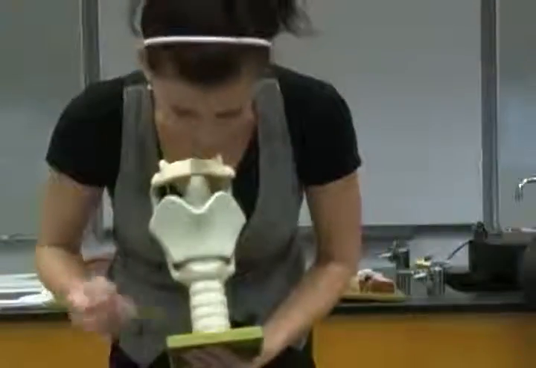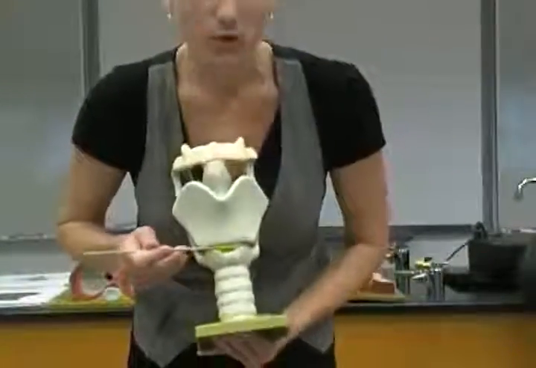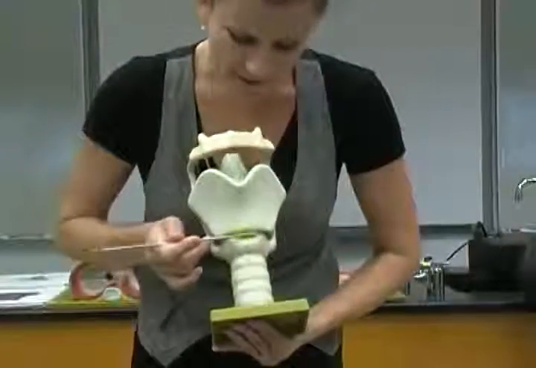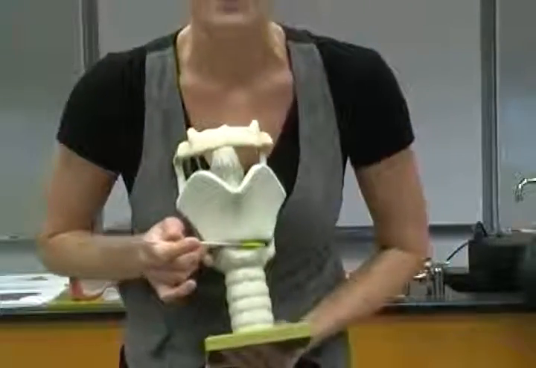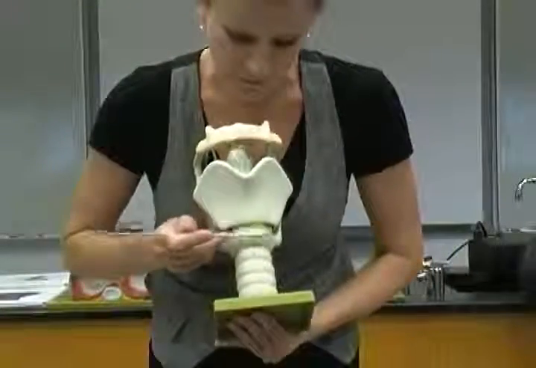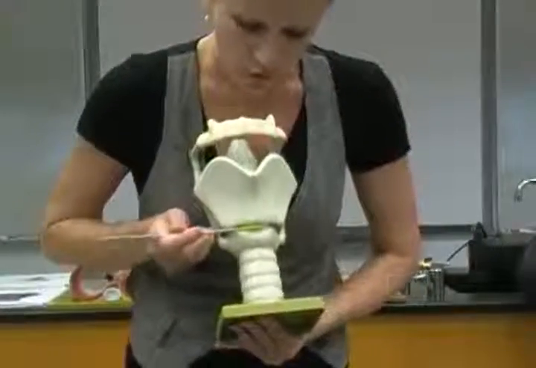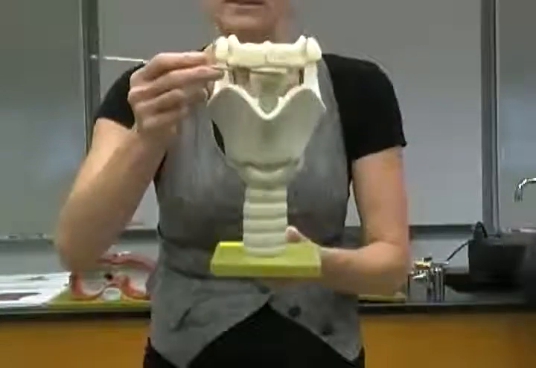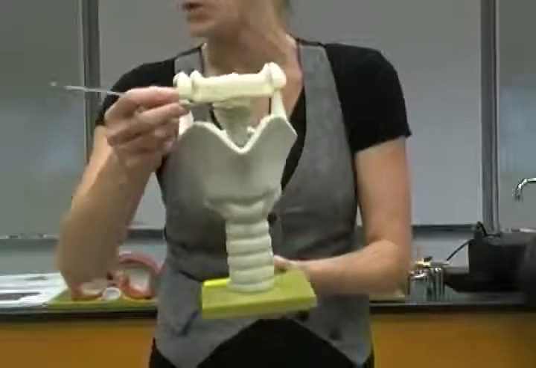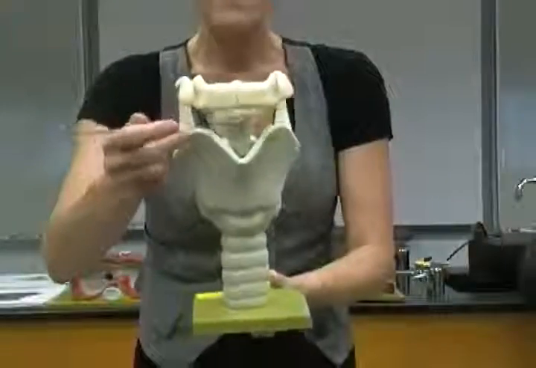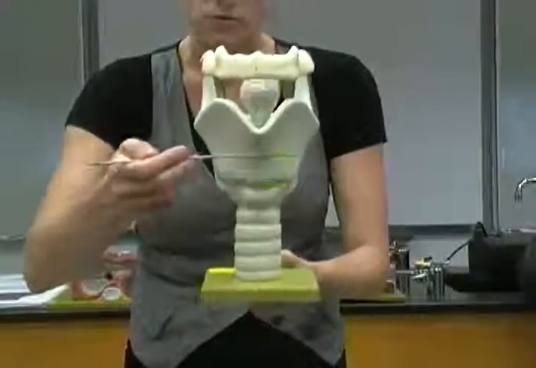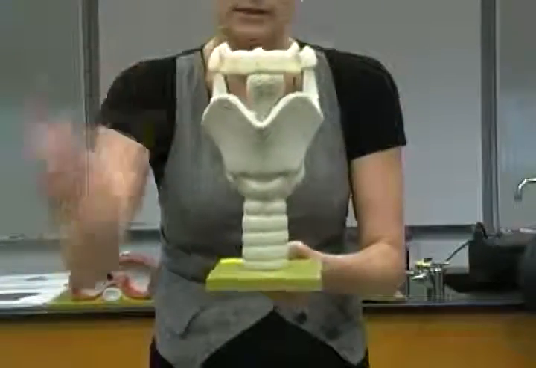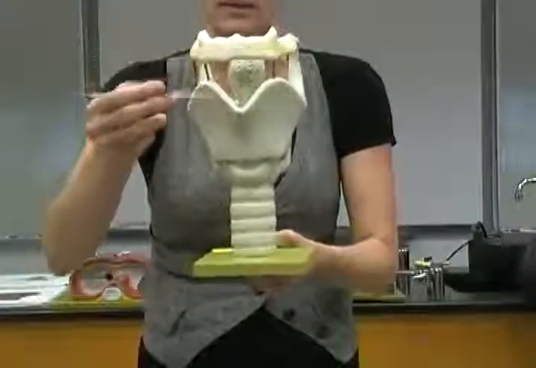Then if we look right up here, between the cricoid cartilage and the thyroid cartilage, we have a ligament called the cricothyroid ligament. It's named from the bottom structure to the top. We also have another ligament that's right here that's not actually shown on this model. I'll show it to you on another model though. This ligament's also named for the bottom structure, then the top. So that's the thyrohyoid ligament. Thyrohyoid ligament goes right here.